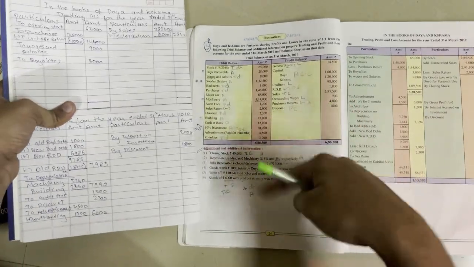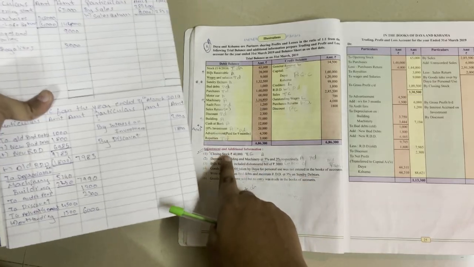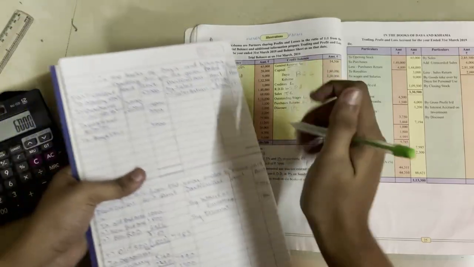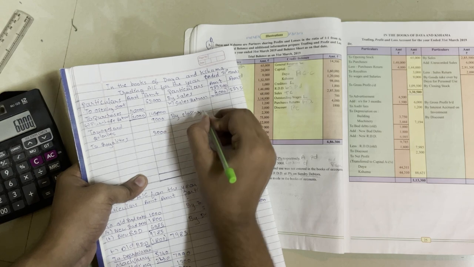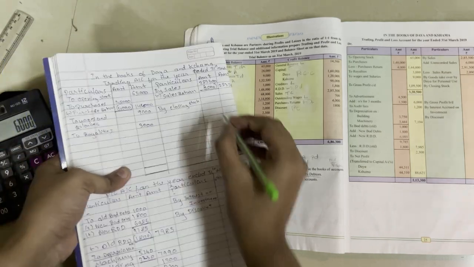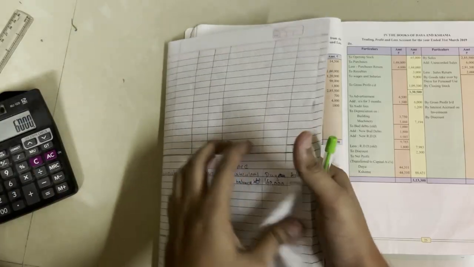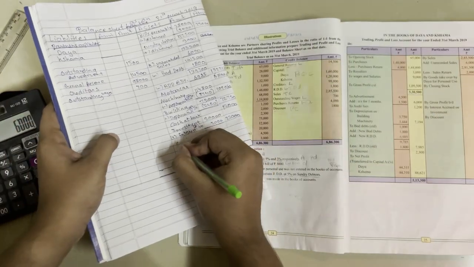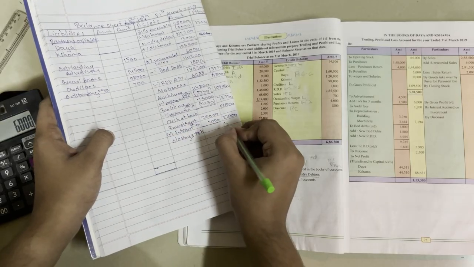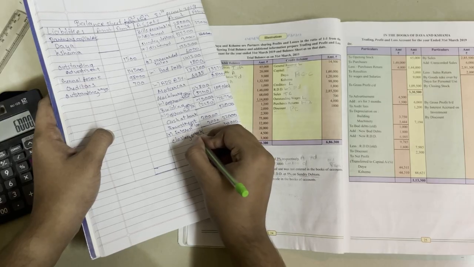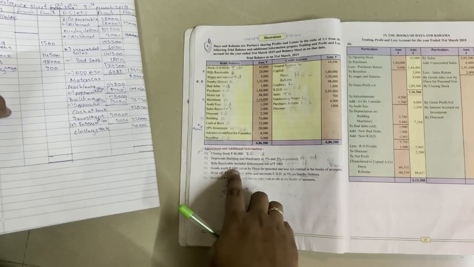We now have to see the remaining part in the adjustments. The first is given closing stock. As I said, closing stock has two effects. First, closing stock is here by closing stock, 40,000. Next it will come on the asset side as closing stock, 40,000. Depreciation is done, bills dishonor is done, goods, yes, this adjustment is left.